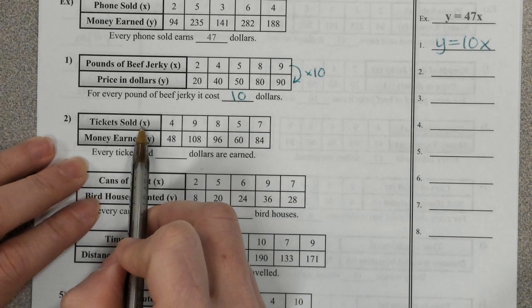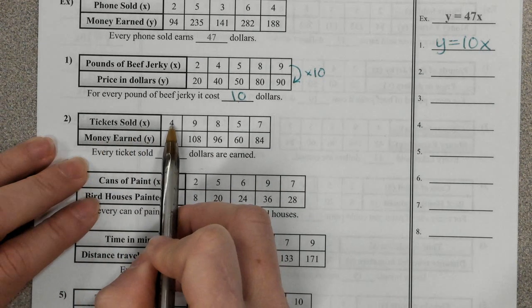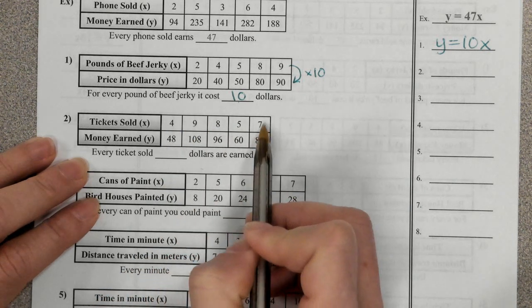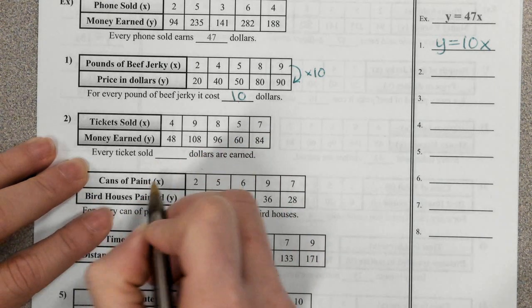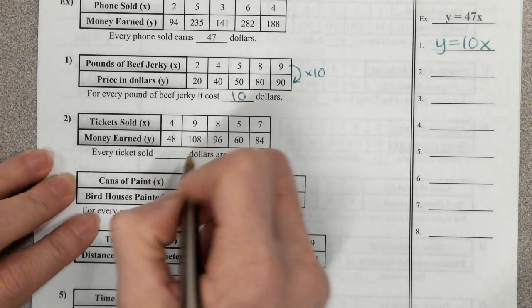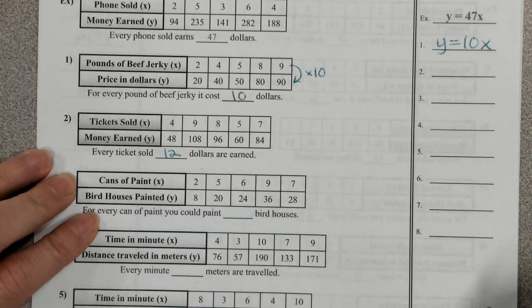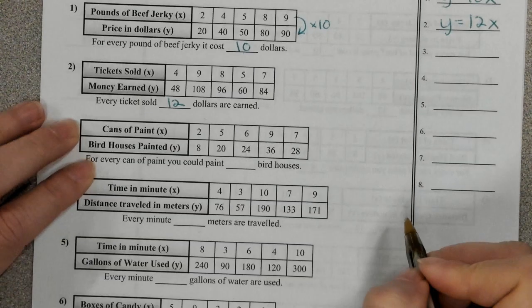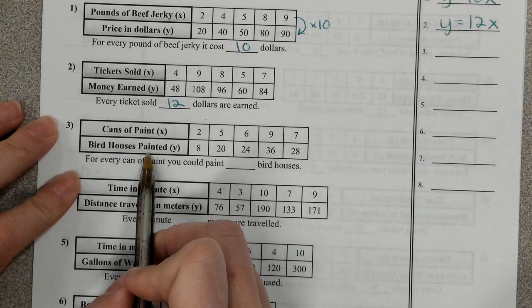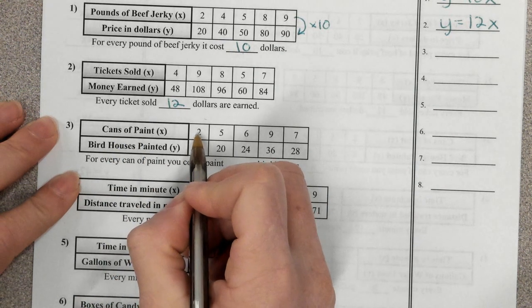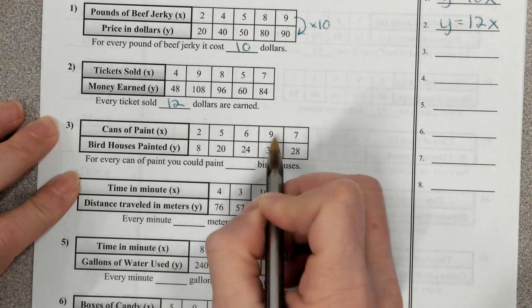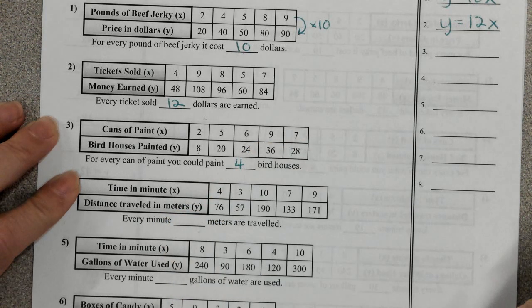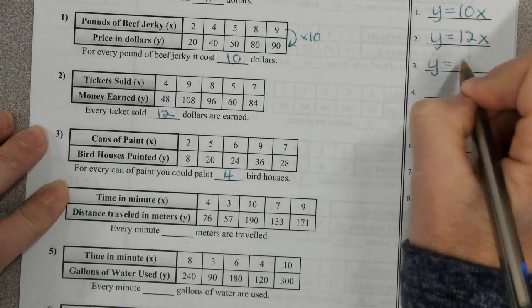For the next one, tickets sold x and money earned y. I know that I multiply 4 times 12 to get 48. And since these are all proportional, it would be the same for every other value x and y in the table. So to answer this question, for every ticket sold, $12 are earned. When we write this equation, it would be y is equal to 12x. For the third one, cans of paint and birdhouses painted, I know that I multiply 2 times 4 to get 8, which means all of these would also be multiplied by 4 because it doesn't change. And for every can of paint, you could paint 4 birdhouses. The equation would be y is equal to 4x.